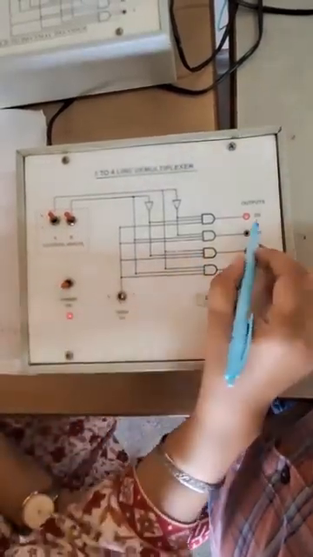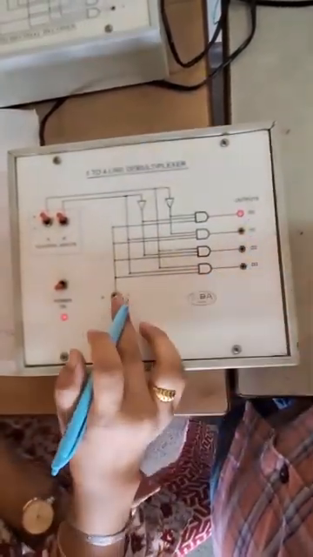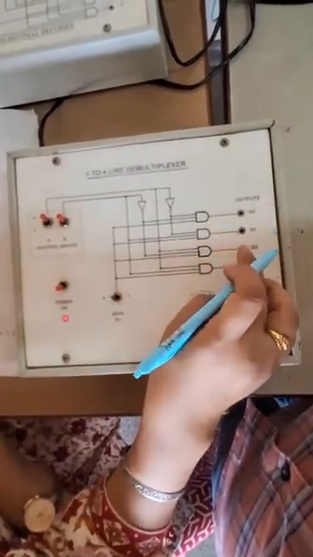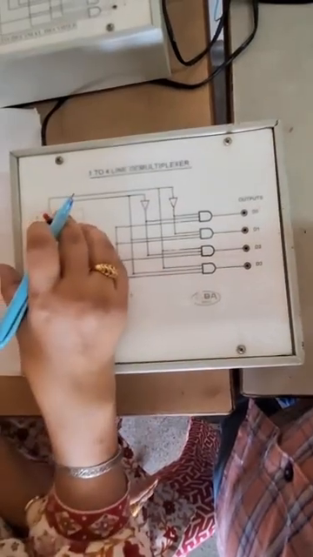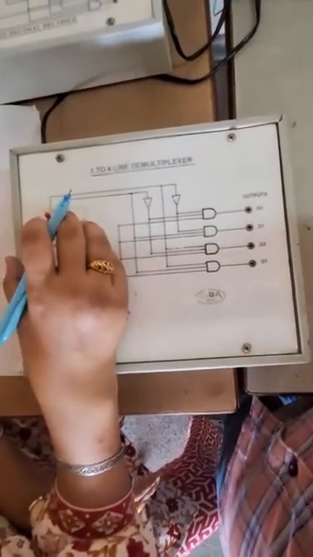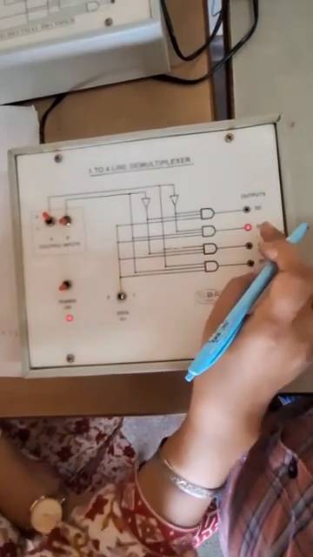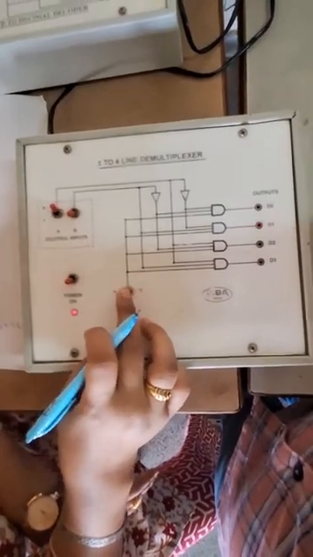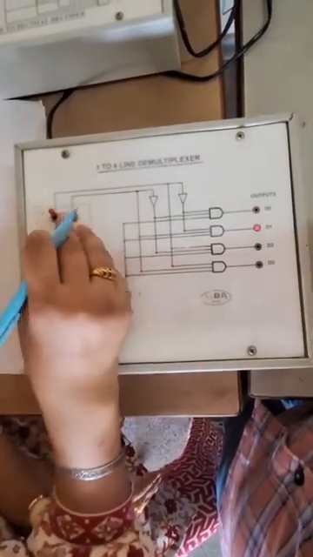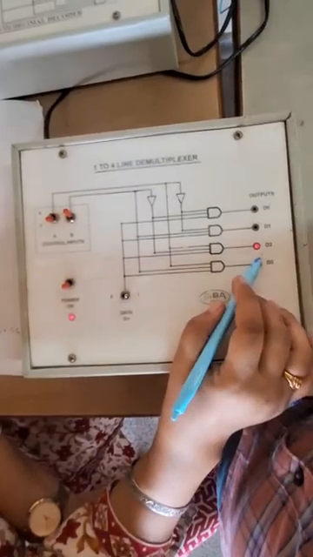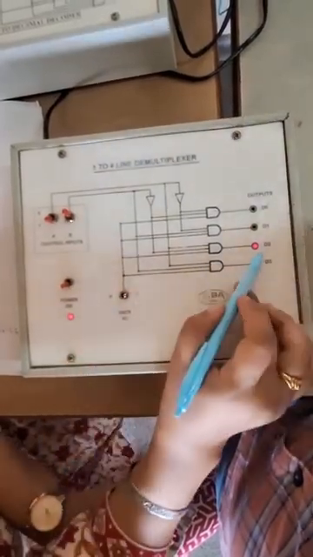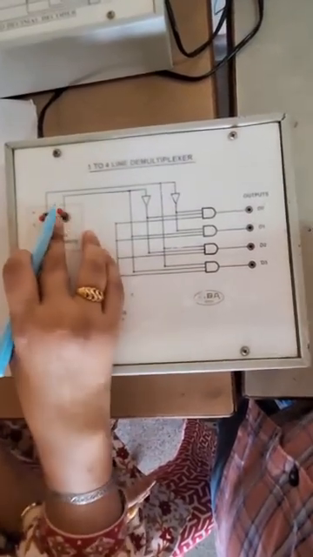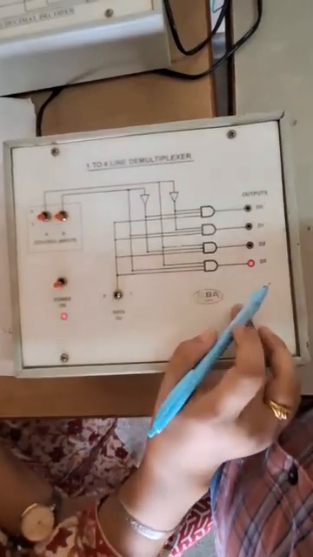So the output line D0 will be selected, and the output is 1. If I make it 0, the D0 output will be 0, and the rest of the outputs will be 0. Now if I select 0, 1, then the output will appear at data line 1. If it is 1, it will appear as 1, and otherwise the output will be 0. Now we select 1, 0, then the D2 line will be selected. If the data input is 1, D2 will be 1, otherwise D2 will be 0.